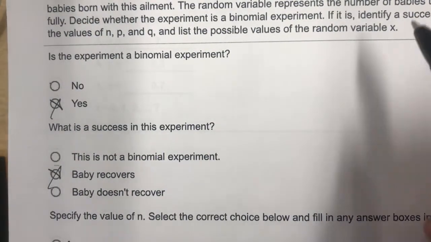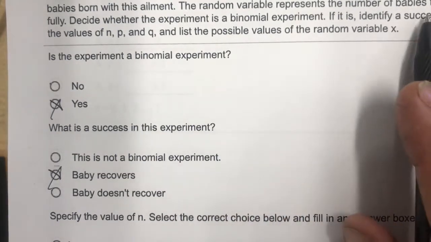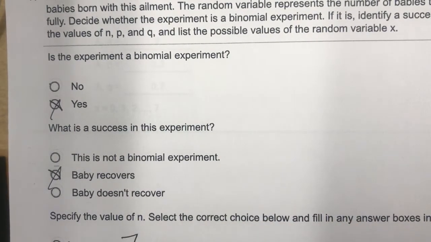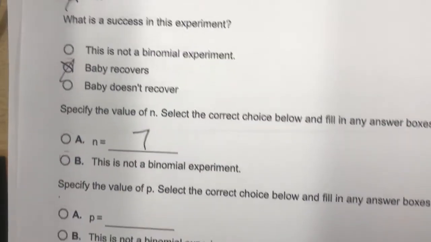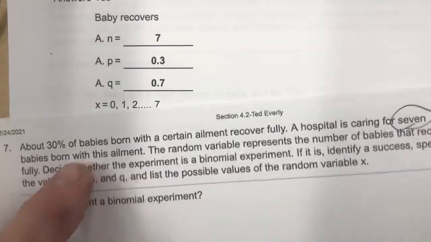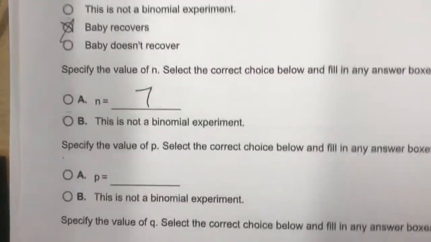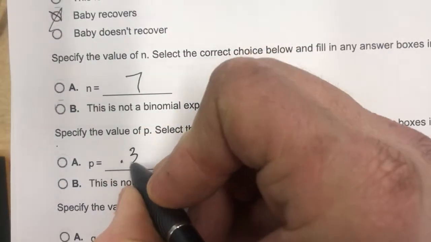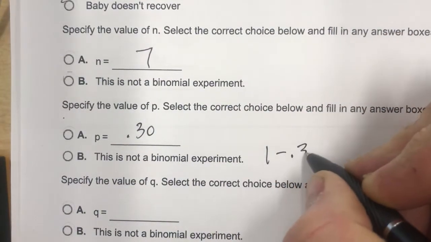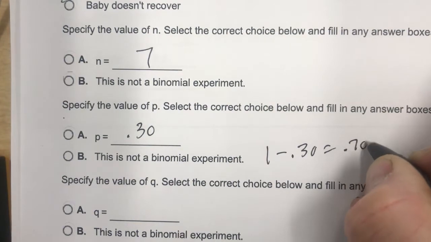Specify what n is. n is 7 because there's 7 babies. Specify the value of p. The p is right here, 30%. So this is 0.30. What's q? For q, I do 1 minus 0.30, which is 0.70.